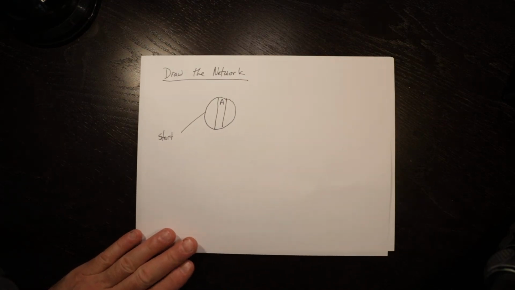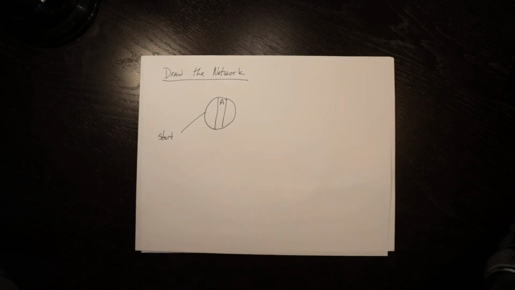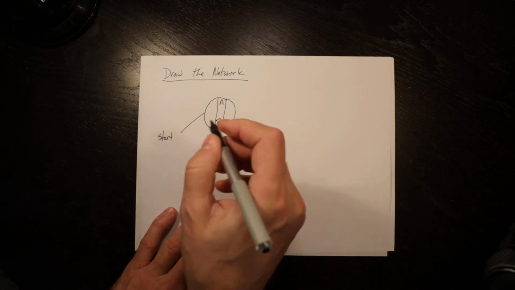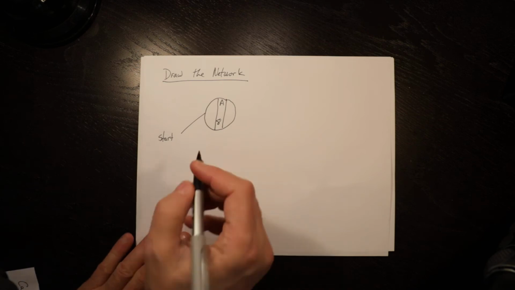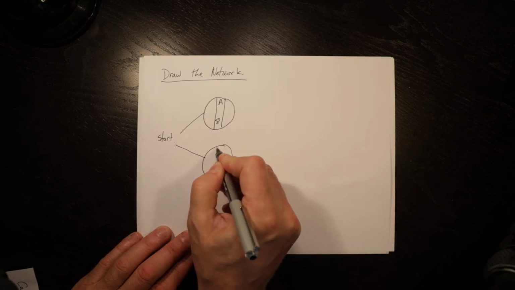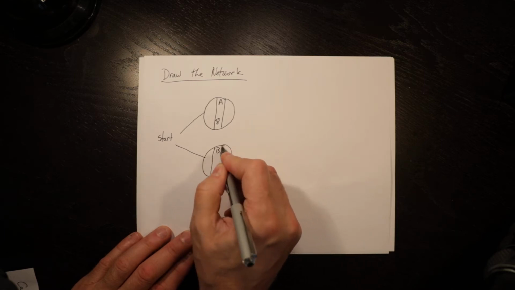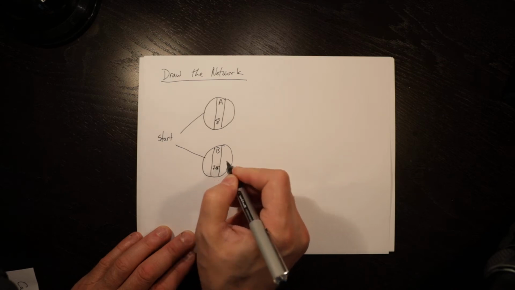People are often tempted to put the most likely in here. They skip that calculation step. We are going to put in the expected value. So the expected time for A is 8. We then have B, which has no predecessors. Expected time is 7.85.